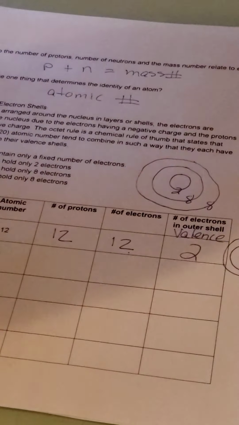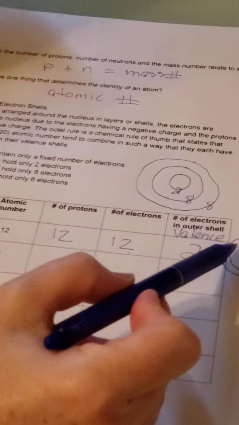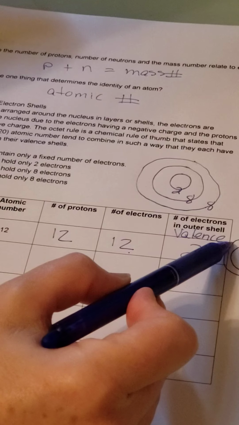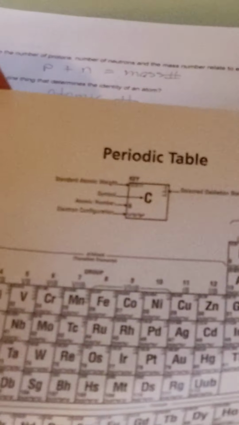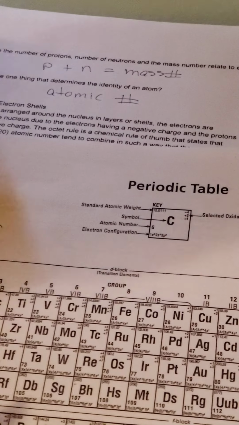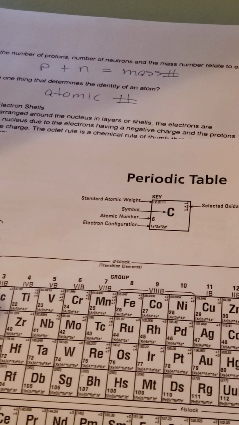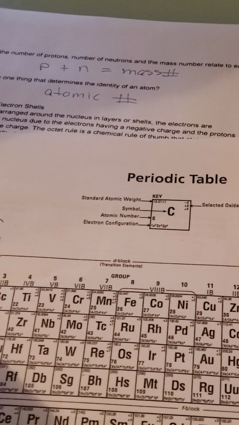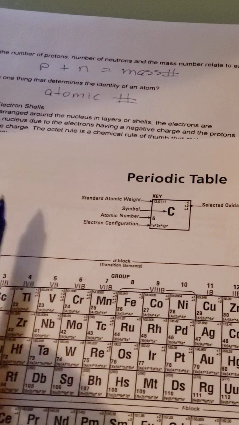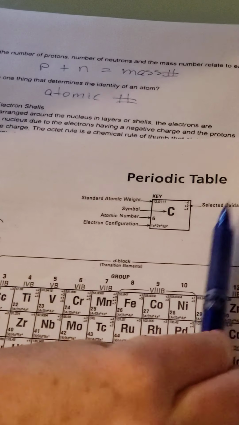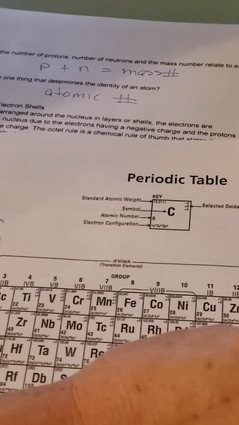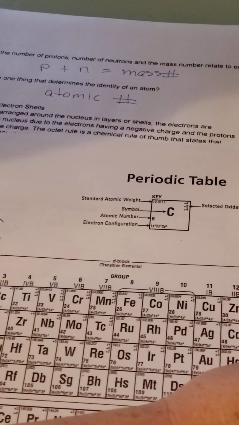The other thing that I want to mention is there's a shortcut to figuring out how many electrons are going to be in the outer shell that's present on most periodic tables. If you look at the periodic tables, there's Roman numerals above each one of what's known as a group. This is group 1, this is group 2. We're going to ignore the transition metals. This is group 3, group 4, group 5, group 6, group 7, and group 8.